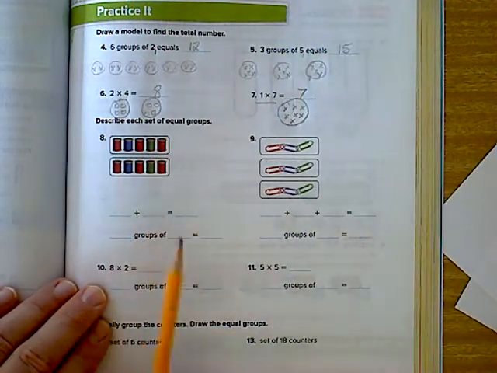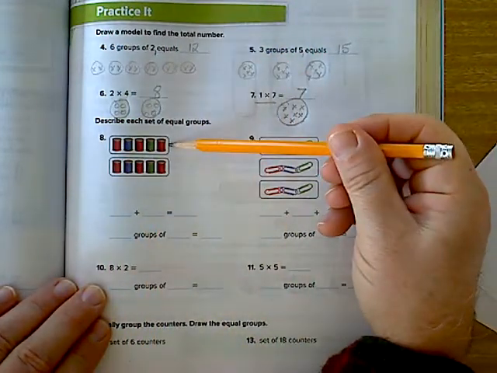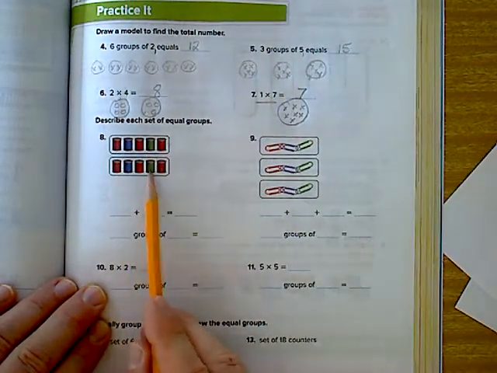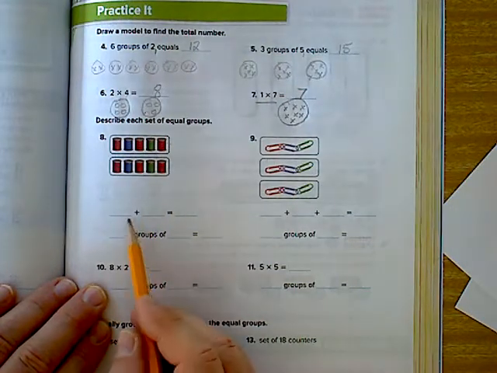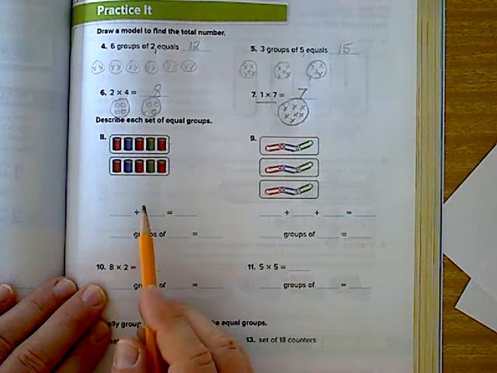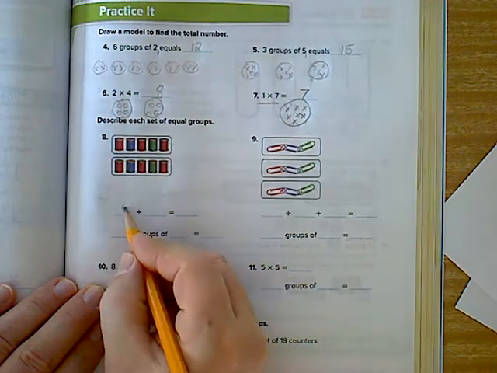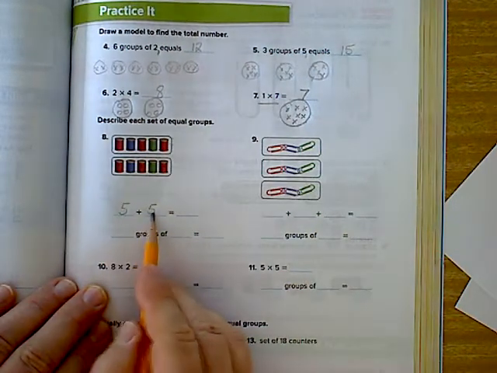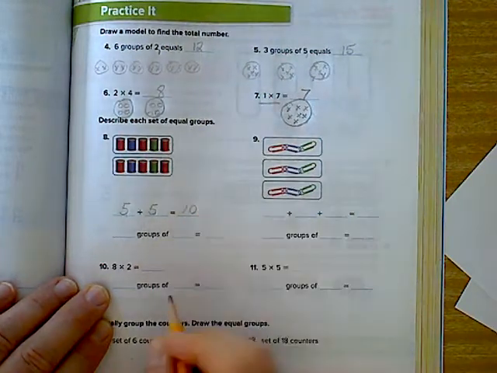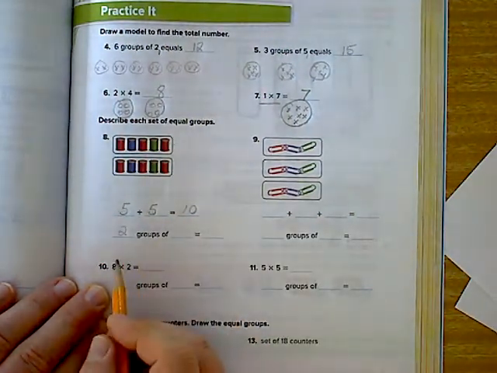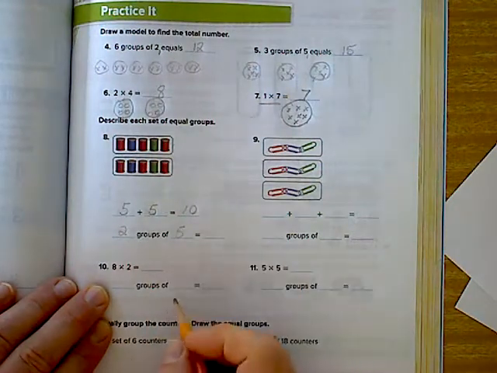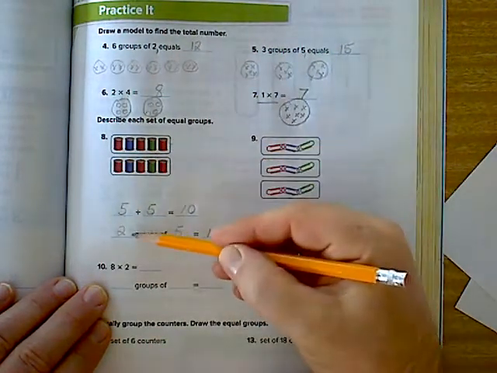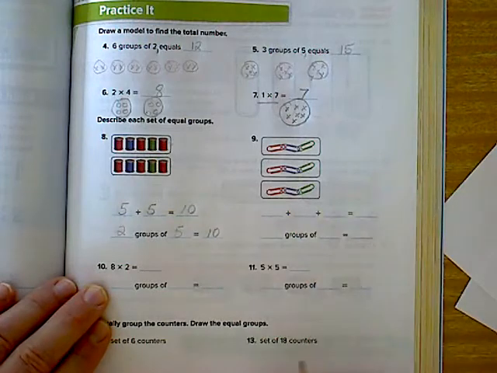Okay, here we go. I'm going to describe each set of equal groups. So look, here's a group, and here's a group. They are equal because they both have 1, 2, 3, 4, 5 in each group. Well, let's see. If there's 5 in each group, and I put the two groups together, I'm doing repeated addition, right? So it's 5 in one group plus 5 from the other group. And that means that I've got 2 groups of 5, and that equals 10. So that's what this picture is showing, that there's 2 groups, there's 5 in each group. That will give us 10.